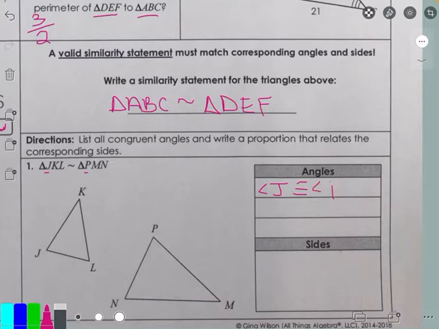The second angles, so angle K would have to be congruent to the other second angle, angle M. And same thing for the last angles. Angle L would have to be congruent to angle N. We could say the same thing for sides.